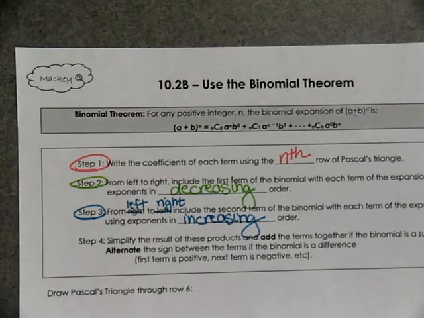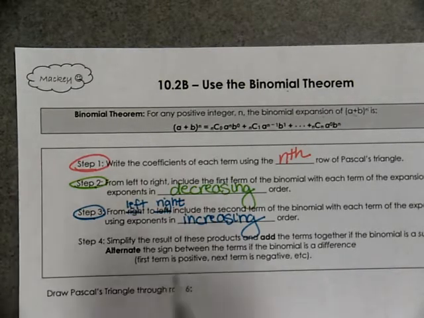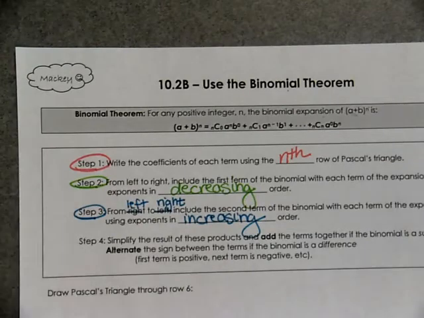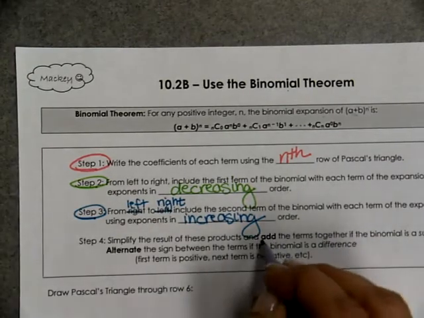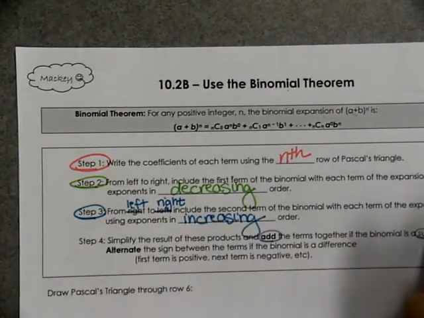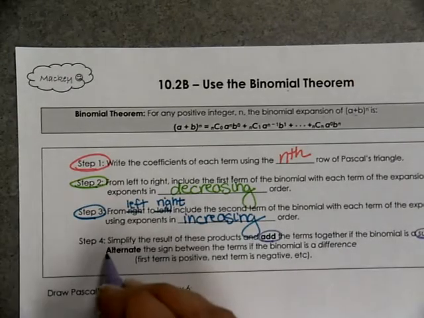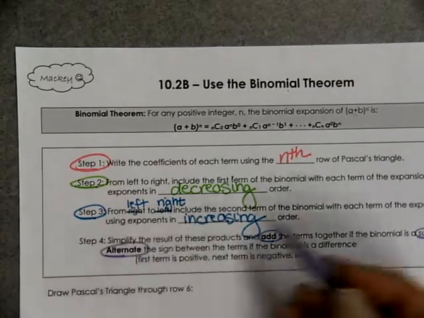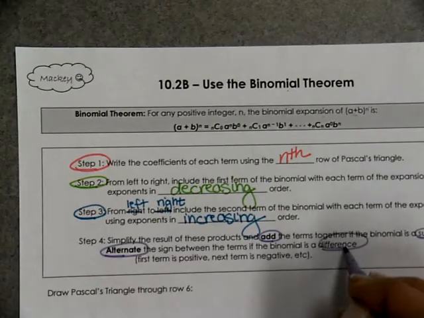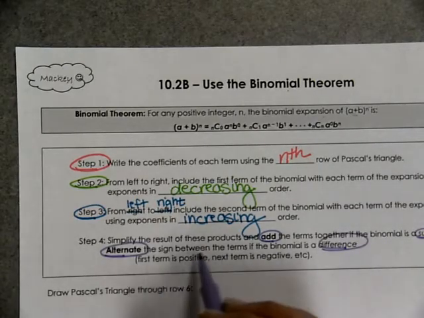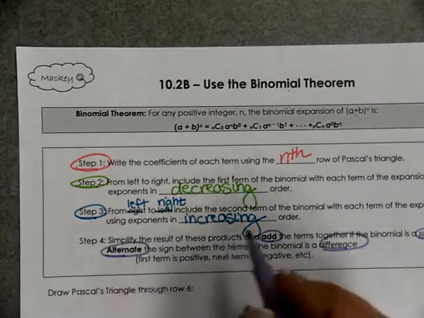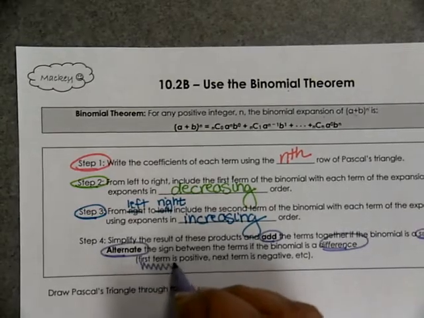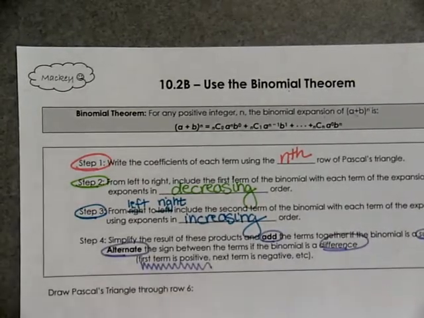And then step 4 is where we simplify the results of the products. Then we add if the binomial is a sum, and we alternate the sign if it is a difference. The first term is positive, the next term is negative, etc. That's what's important: the first term is positive.